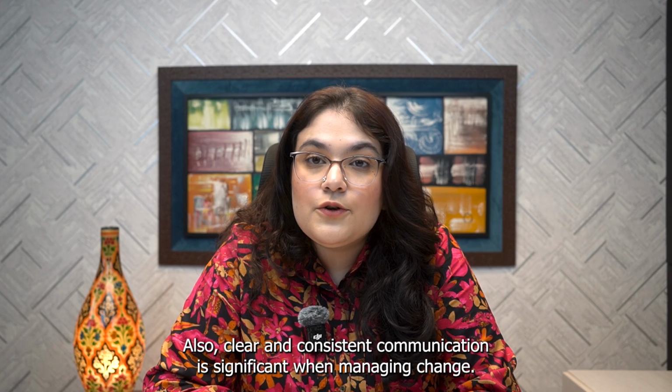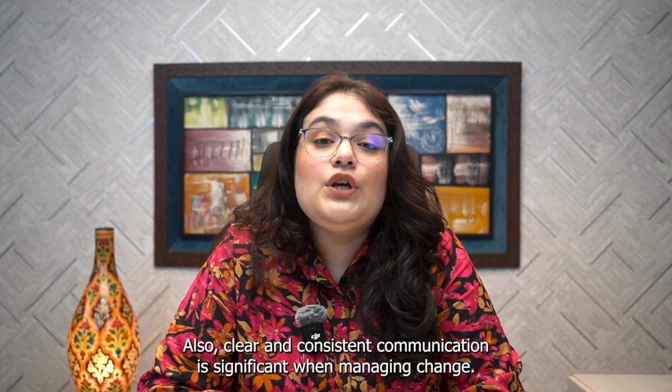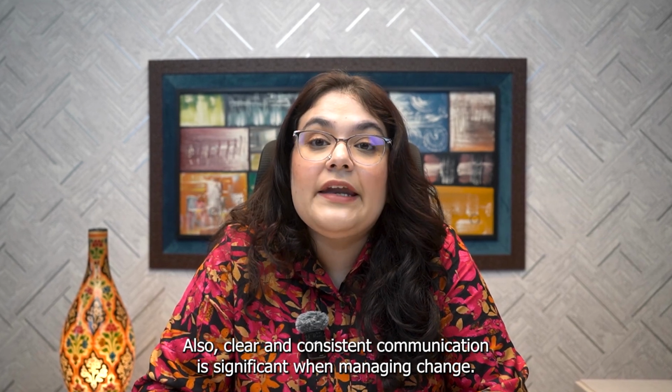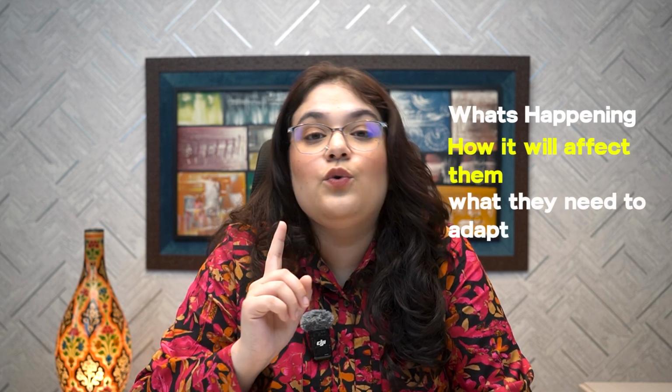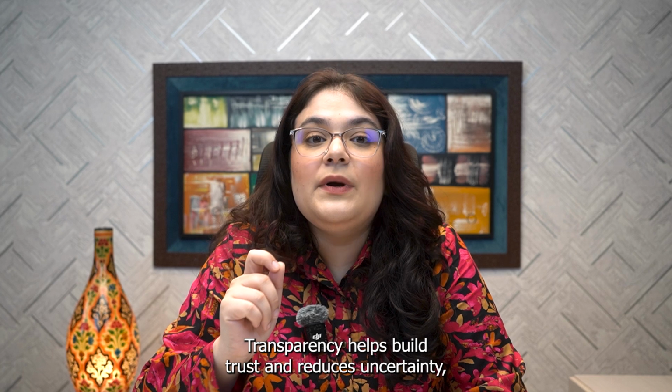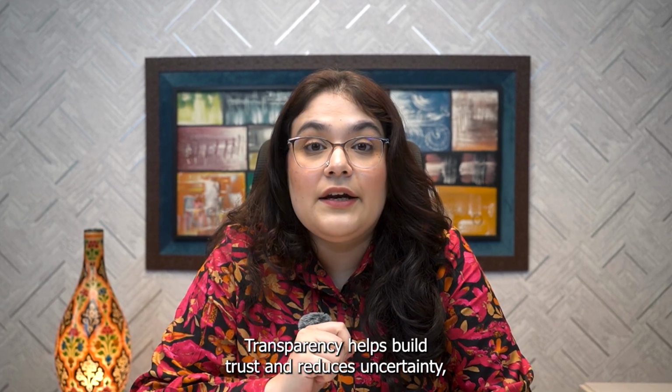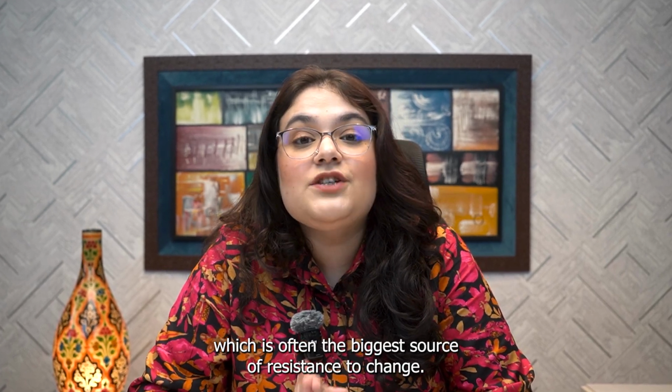Communicate frequently and transparently. Also, clear and consistent communication is significant when managing change. Employees need to know what's happening, how it will affect them, and what they need to adapt. Transparency helps build trust and reduces uncertainty, which is often the biggest source of resistance to change.